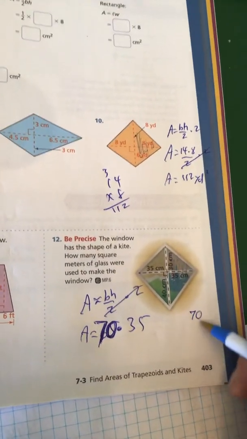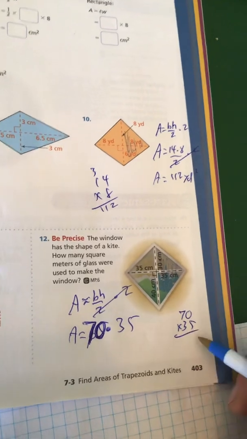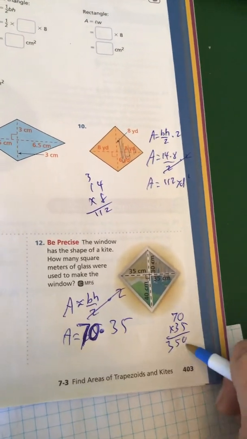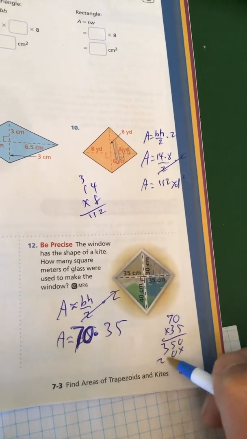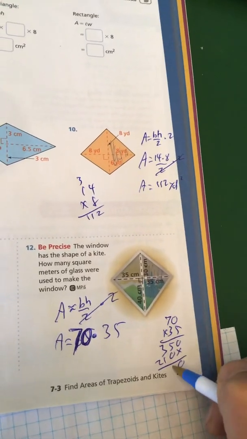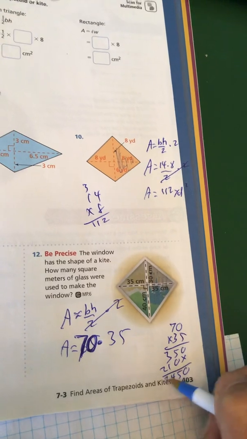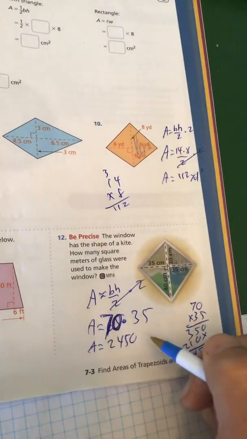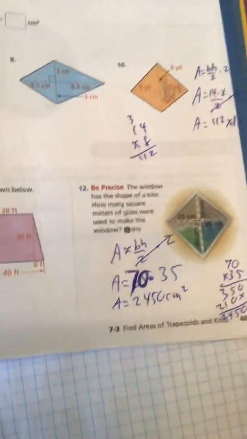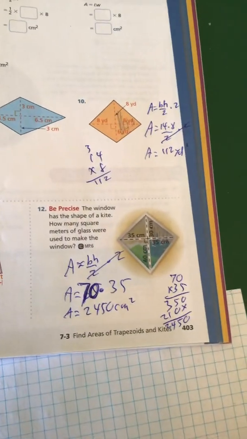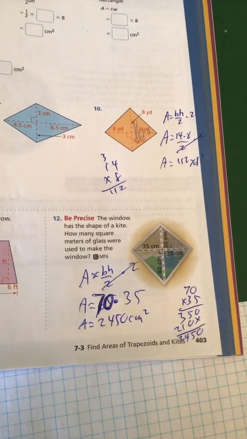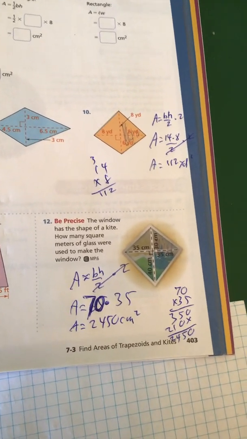So it's just going to be 70 times 35. And you get 2,450 centimeters squared. Anyways, so there's the evens, there's your guided practice and evens on finding the area of trapezoids and kites.